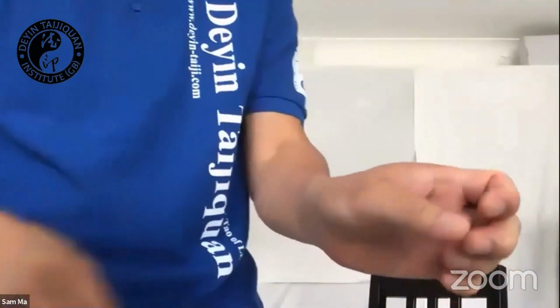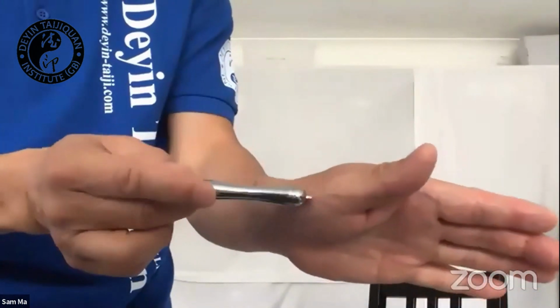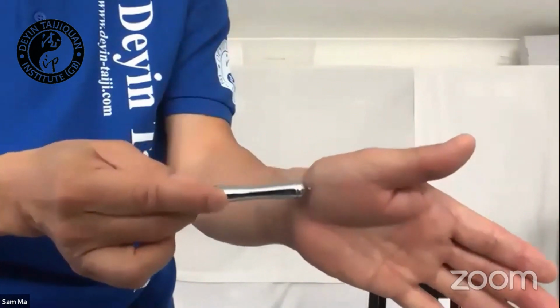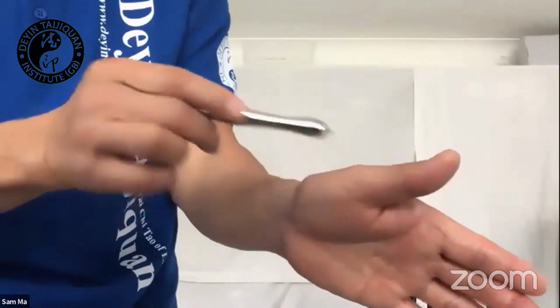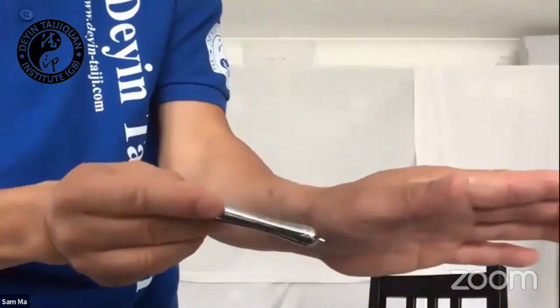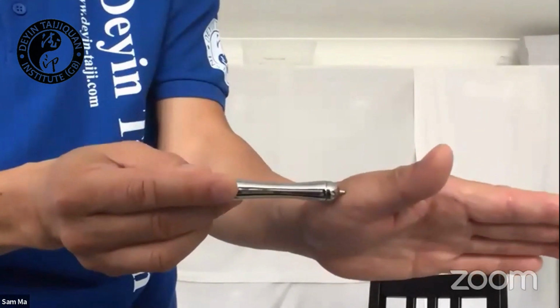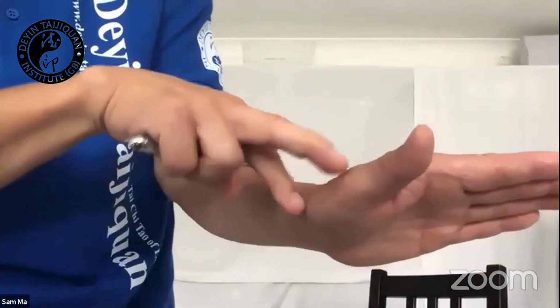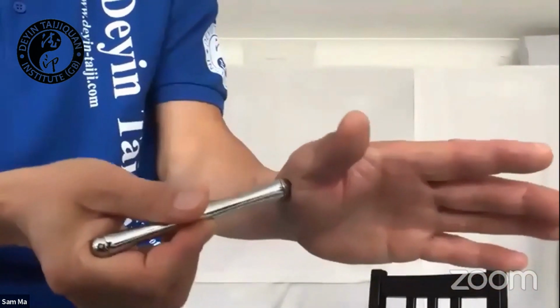Lung 9: can you see my thumb? This part has a big piece of muscle. And this is the back of the palm, the dorsal of the palm. You can see there's a line where the color changes from darker to lighter, and even for a darker-skinned person you can actually see the line. Go to the midpoint between the bone underneath the thumb, slightly inwards, and this is the point, lung 9.